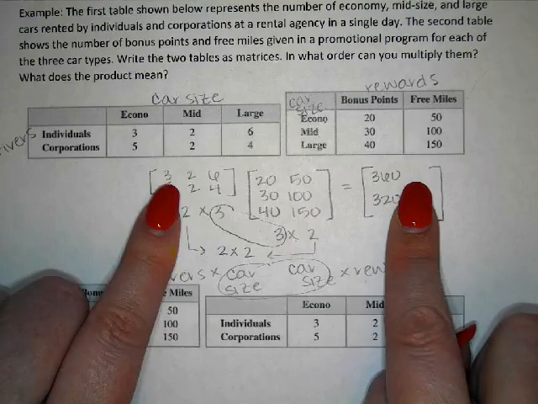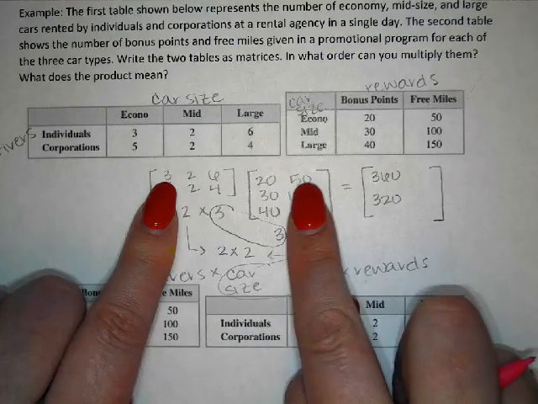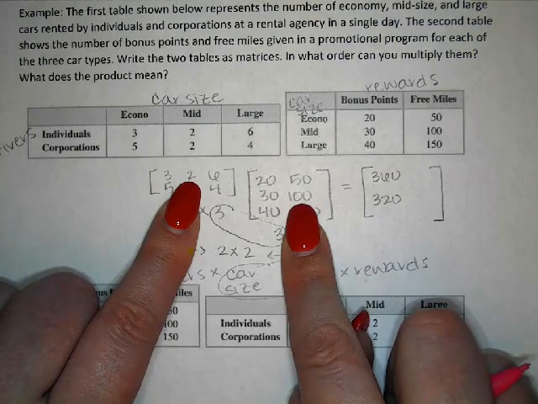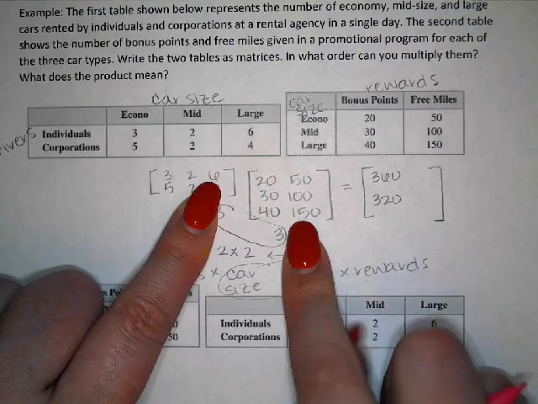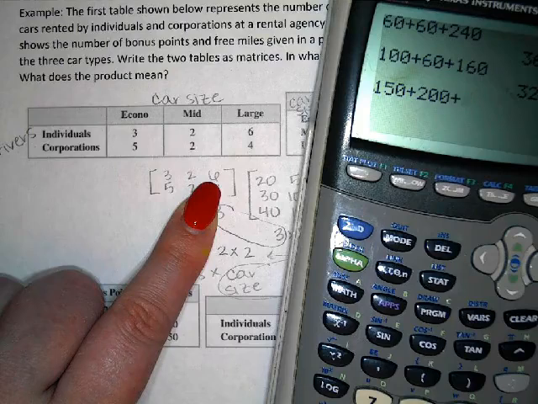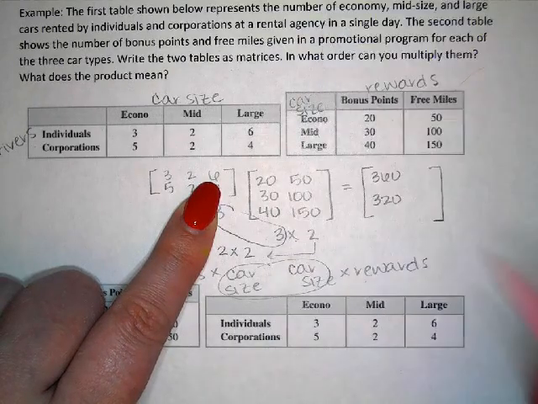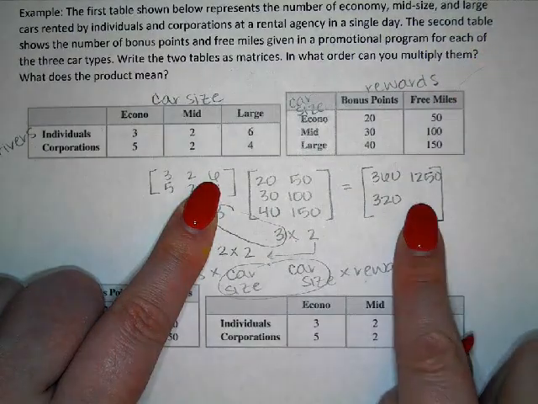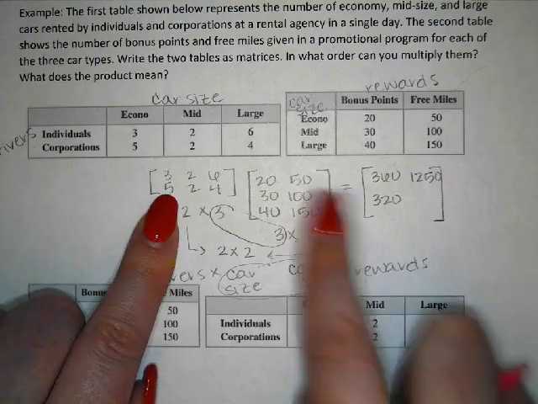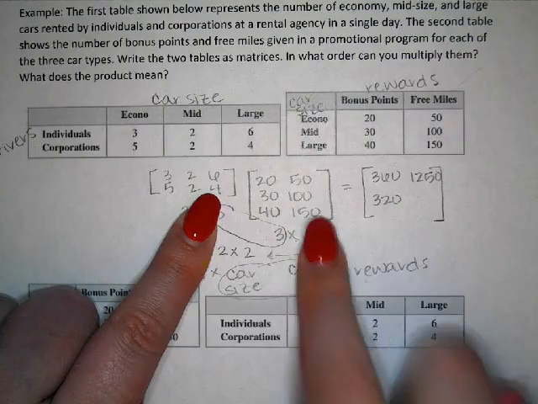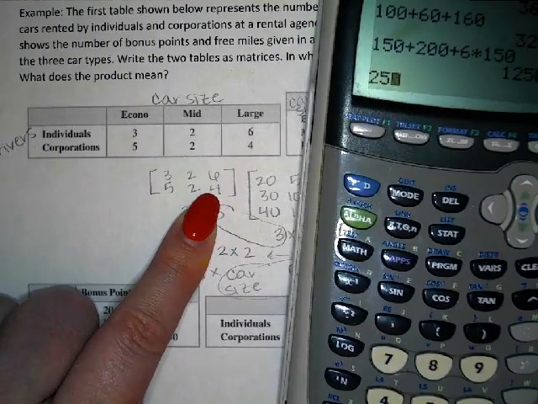So 150, 200, whatever that is. 150 plus 200 plus whatever 6 times 150 is. 1250. Okay, and then this last one is the second row, second column. So 250, 200, 600. $10.50.